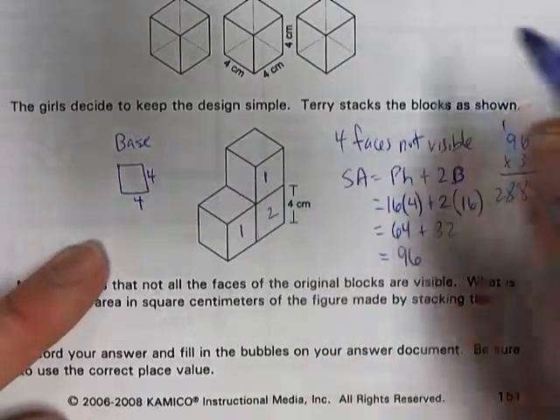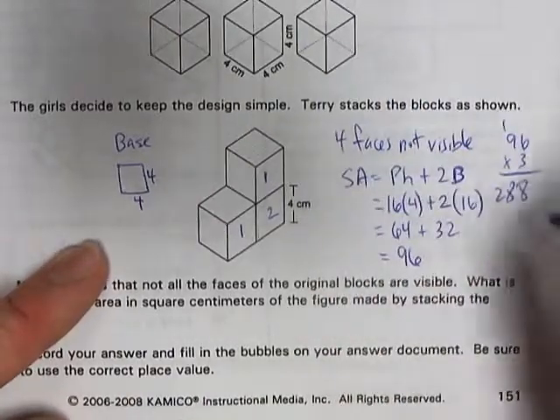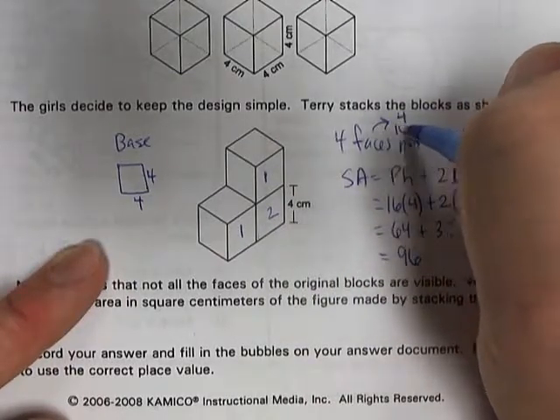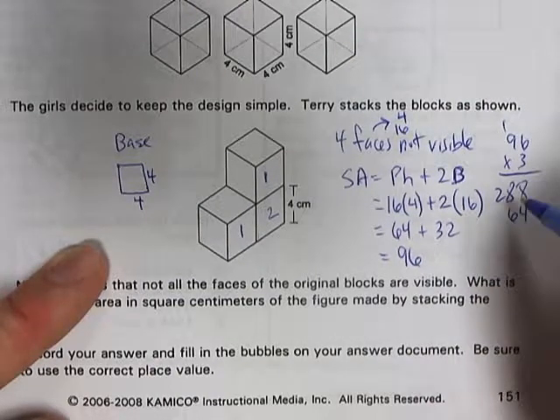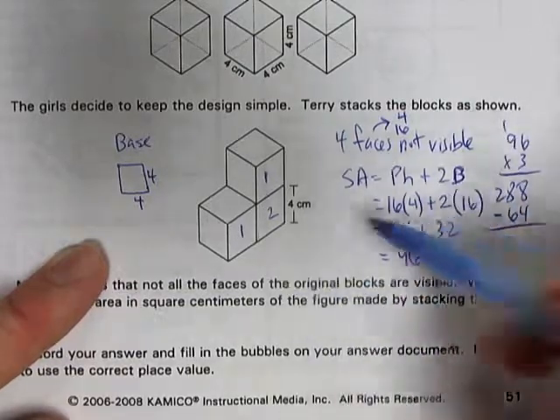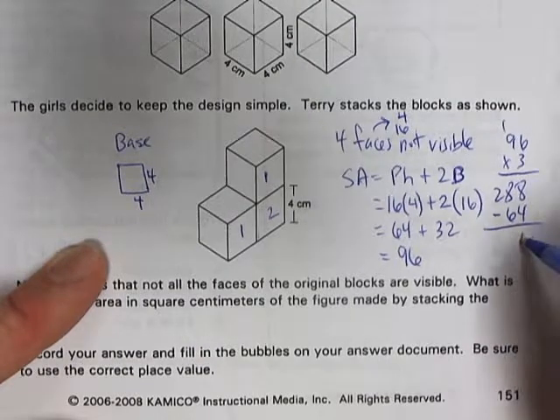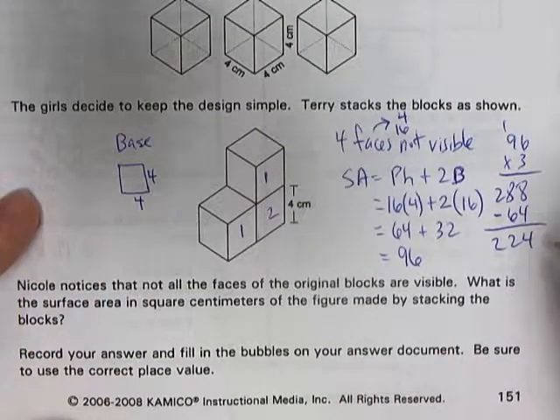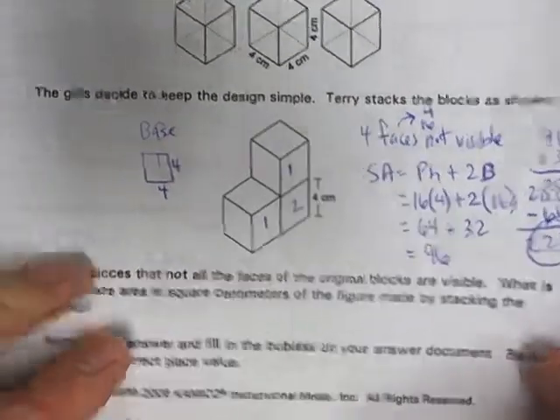And then don't forget there's some faces of the cubes that aren't visible. There's 4 faces that aren't visible. So what's the total surface area of the 4 faces that aren't visible? Well, we take 4 times 16 and we get 64. So we're going to subtract the area of the 4 faces that are not visible, which is 64 square units. So we get a total surface area of visible faces of these 3 joined blocks is 224 square centimeters. So that 224 would be your answer.